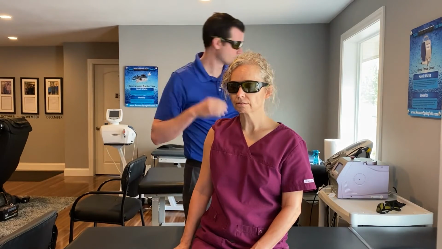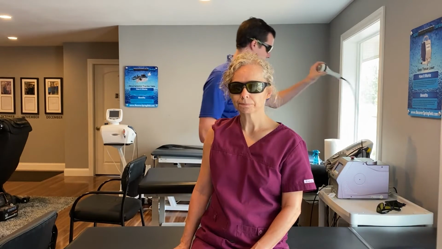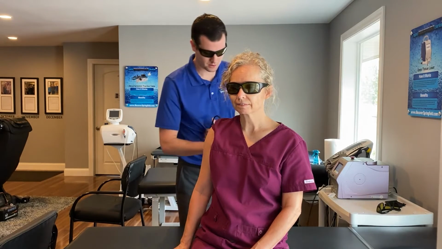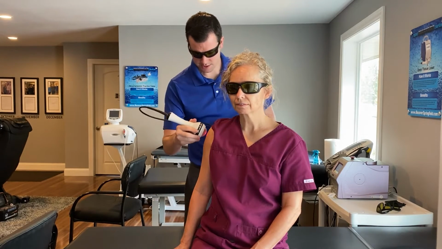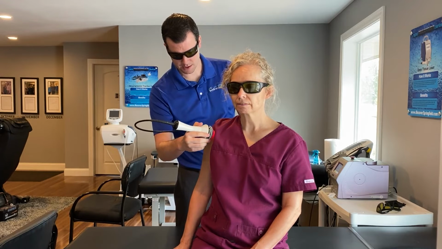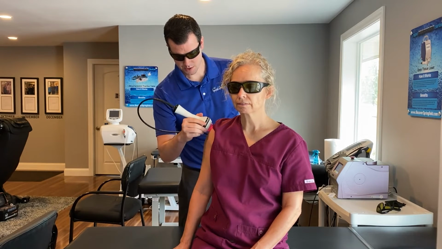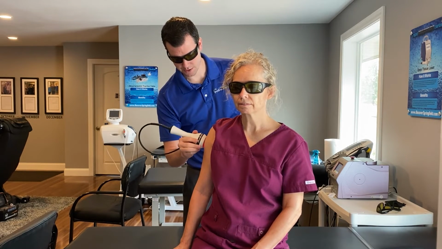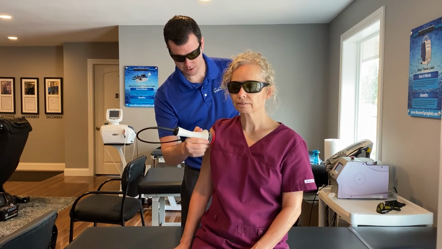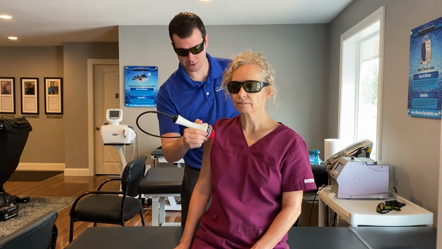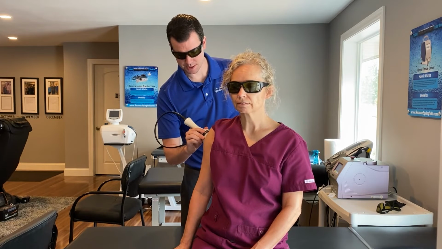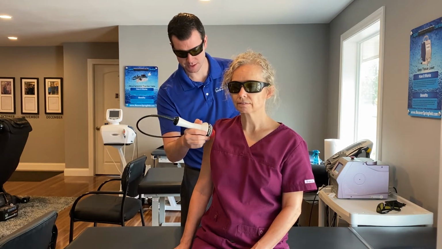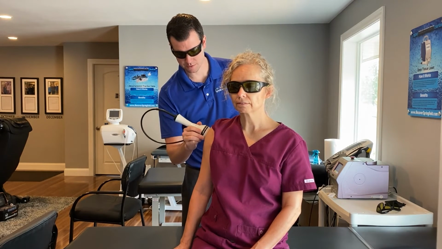So let me grab some protective eyewear. Looks like Dana already has eyewear on. And so we have our laser. You can see the red light here on the skin. And what we do is we just course through this area several times. So we give that light the opportunity to penetrate into the tissue, and we allow for the skin to absorb that light and deliver it where it needs to go.